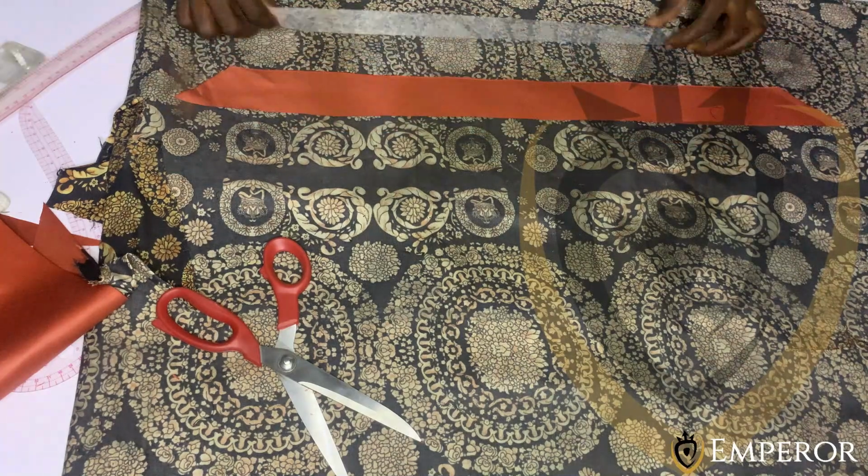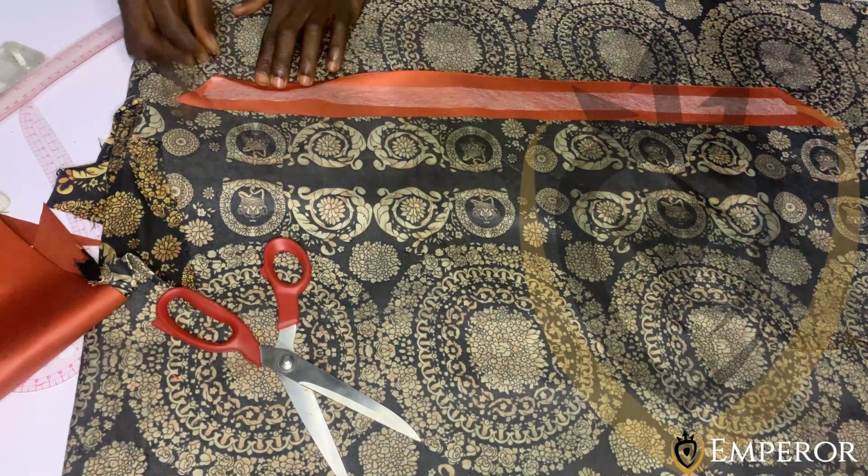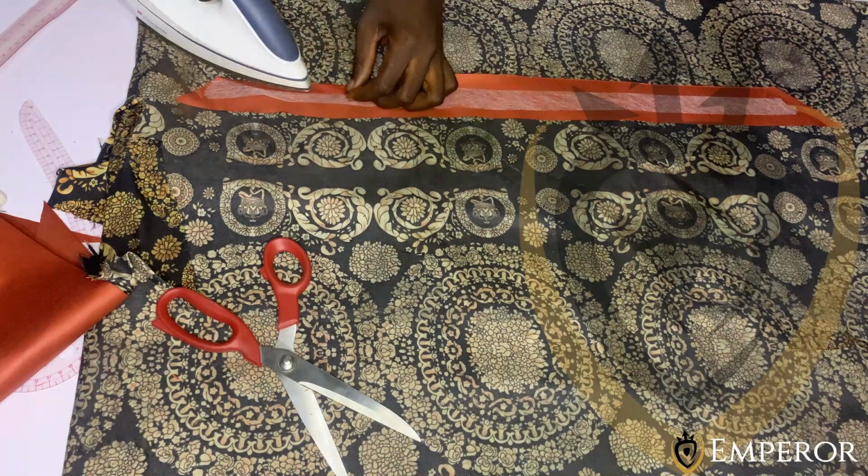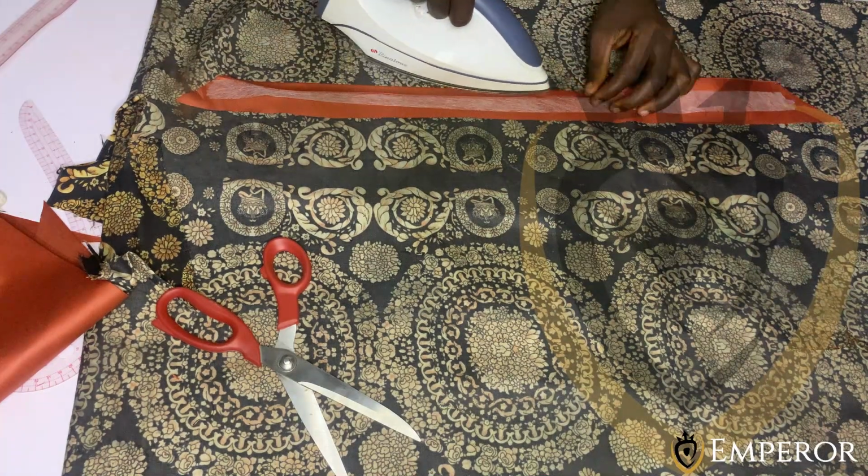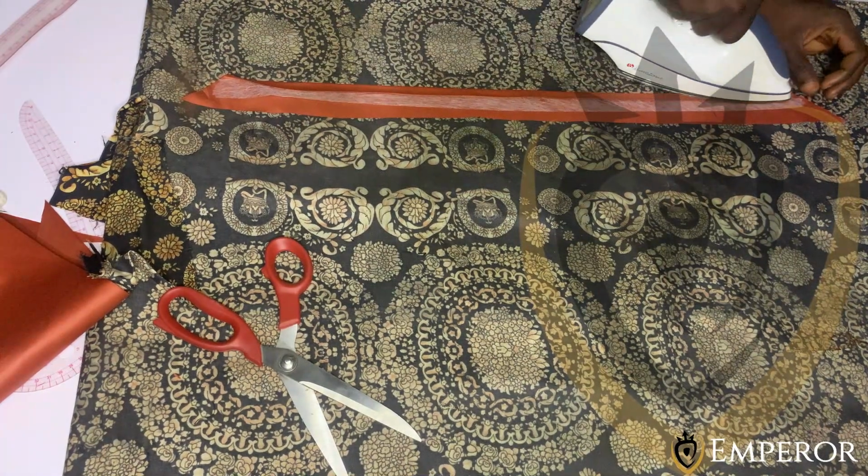So in the next video, I'll be teaching you how to sew the kaftan we cut and how to pipe our neck with this neckline we are forming.